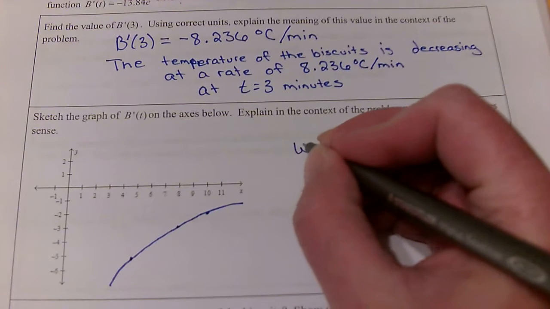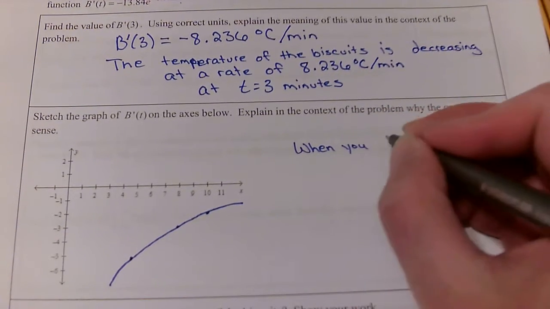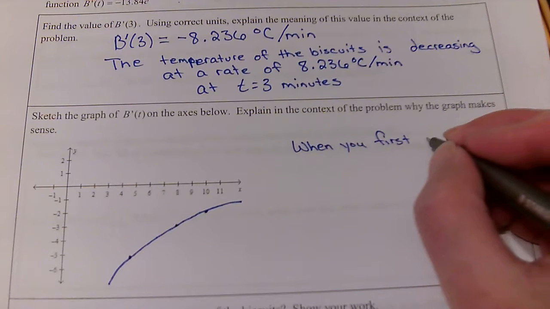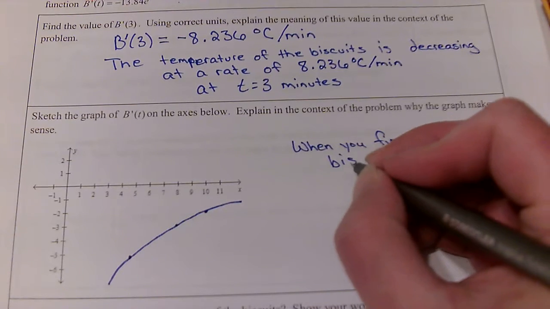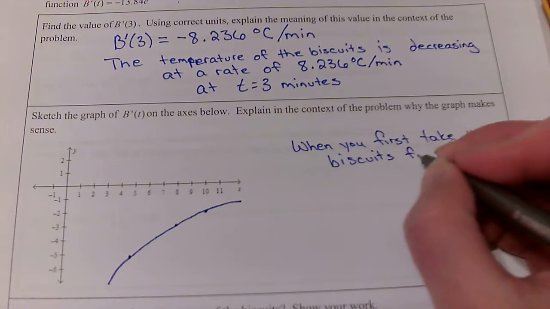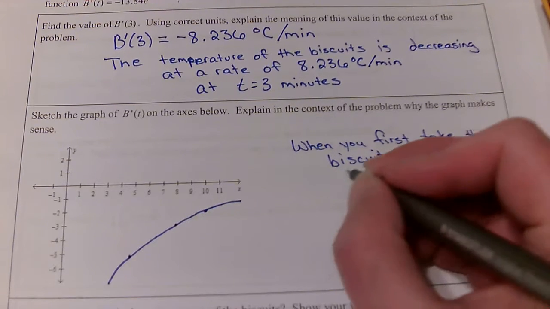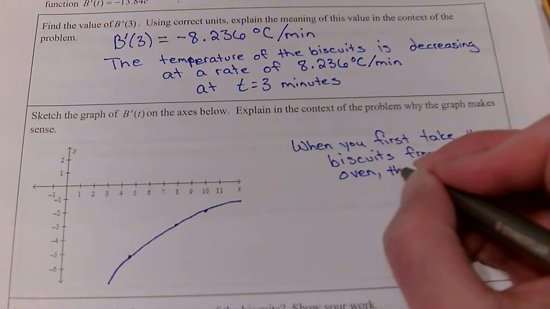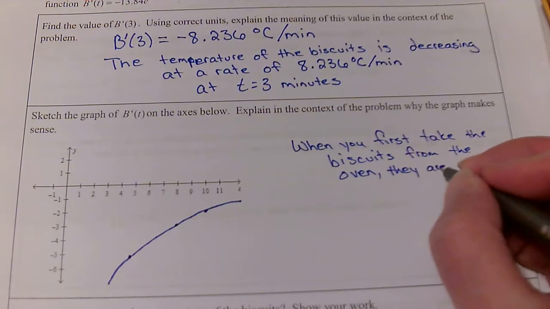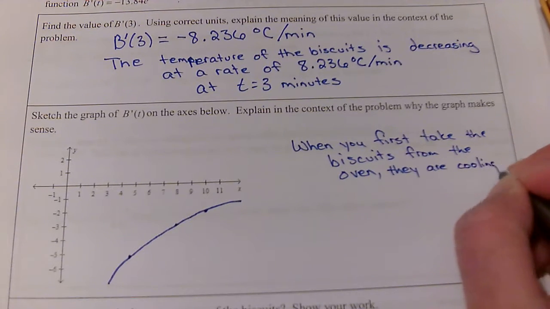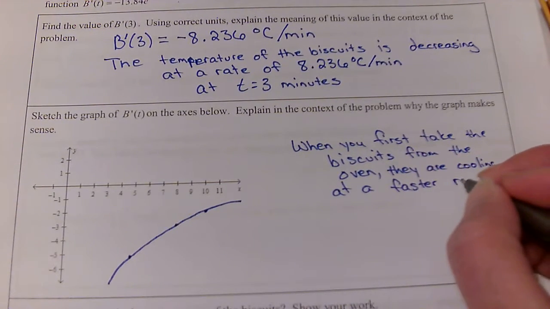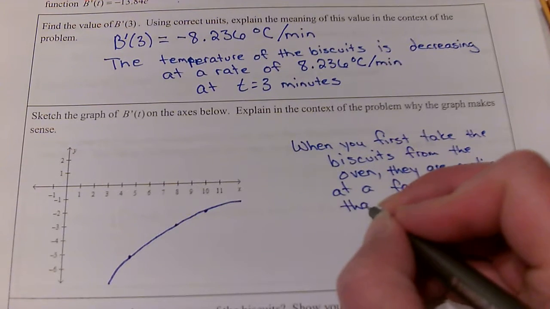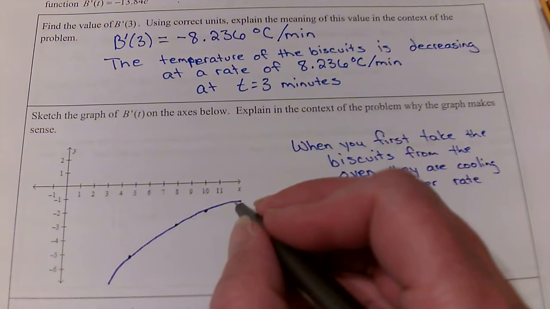So when you first take the biscuits from the oven, they are cooling at a faster rate than, like, after 11 minutes, they're almost at room temperature, right?